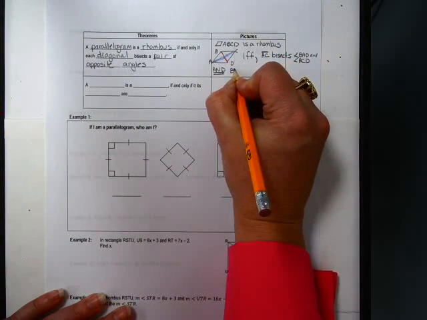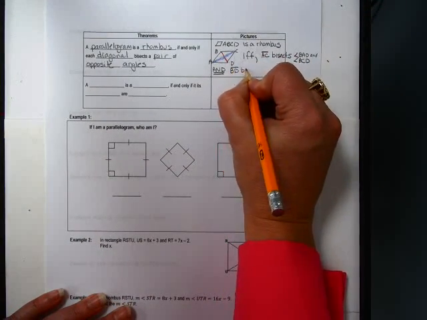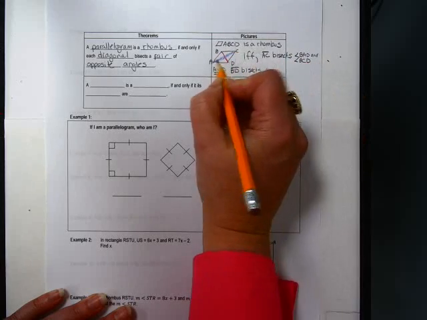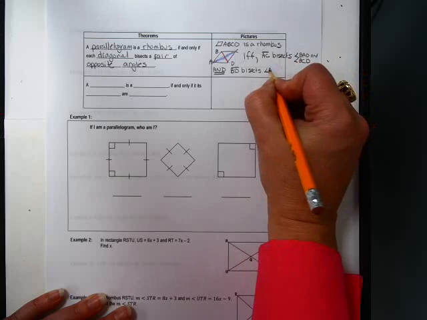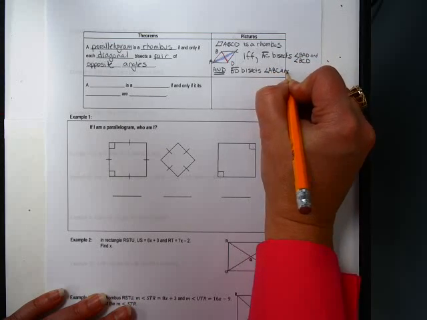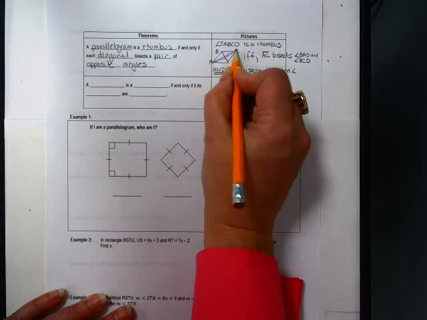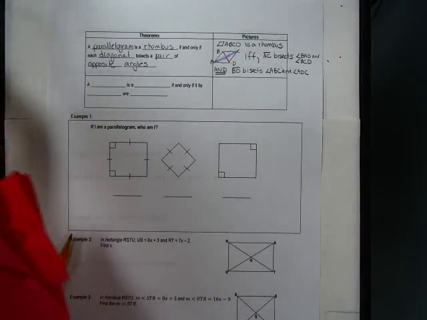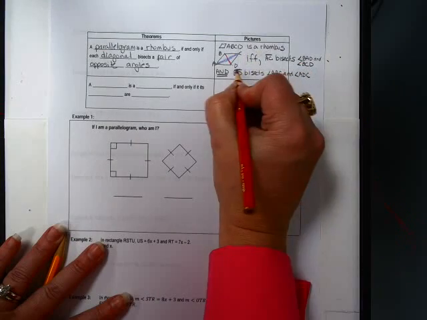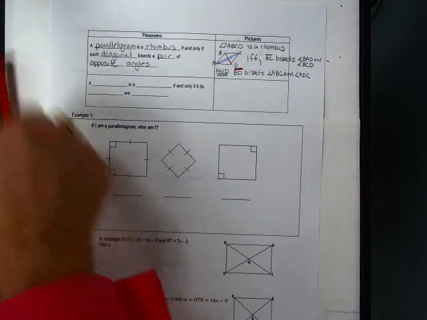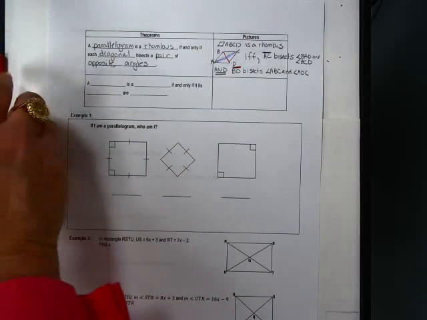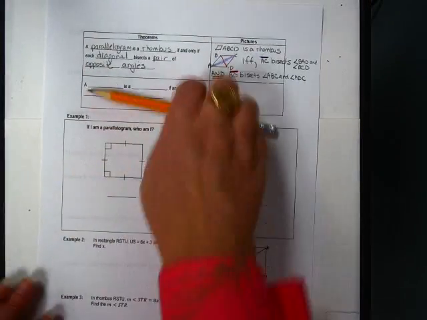And we know that BD bisects, that means to cut in half, bisects angle ABC and angle ADC. Okay, so here's this one here, the red one, and here's the purple one. So you can go back and see where you found it. Where did that come from?